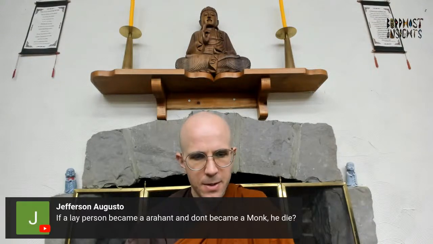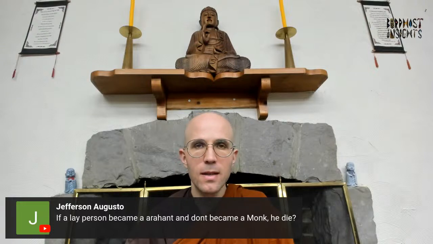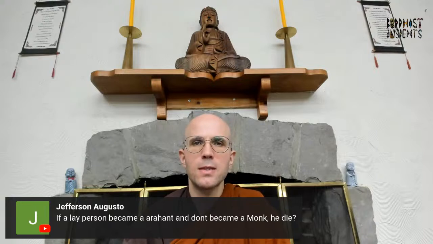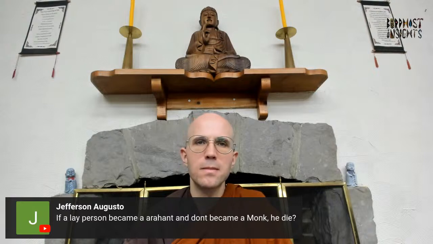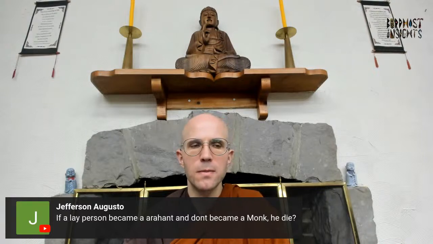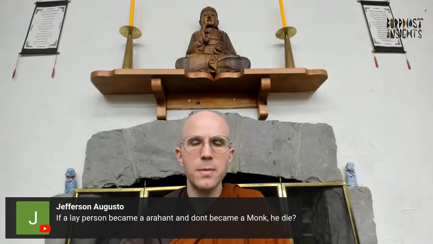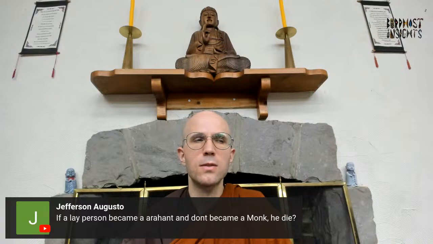Jefferson says, if a layperson becomes an arhat and doesn't become a monk, he dies. Well, it doesn't actually explicitly say that anywhere in the suttas, but this has been a common belief in Buddhism for hundreds of years, possibly thousands of years. So it doesn't specifically say in the suttas that if a layperson becomes an arhat and doesn't become a monk, they will die. It doesn't specifically say that anywhere. What we do see in the suttas is that lay people becoming arhats is extremely rare. There's only 2 or 3 cases I can think of, a couple of bhikkhus and 1 bhikkhuni.